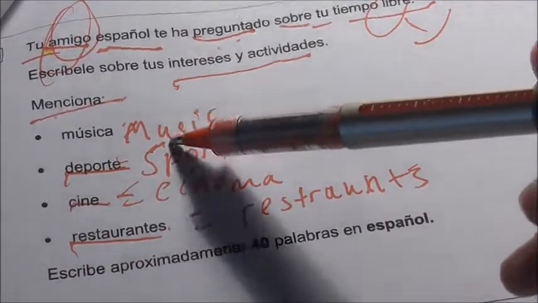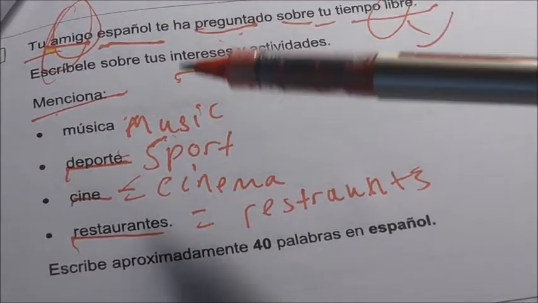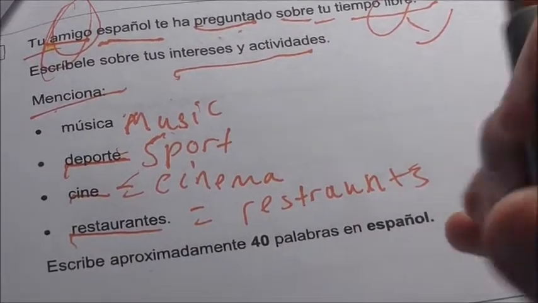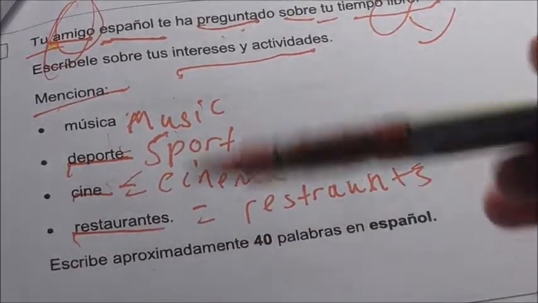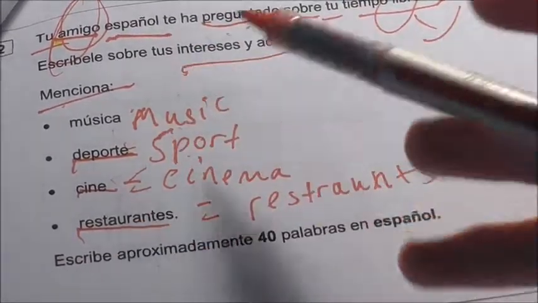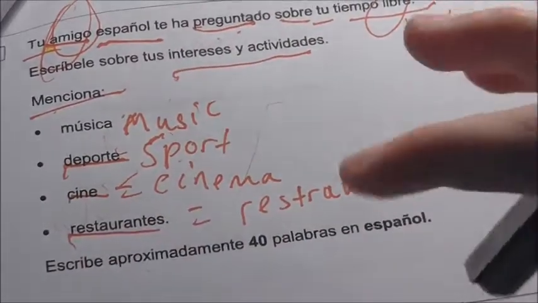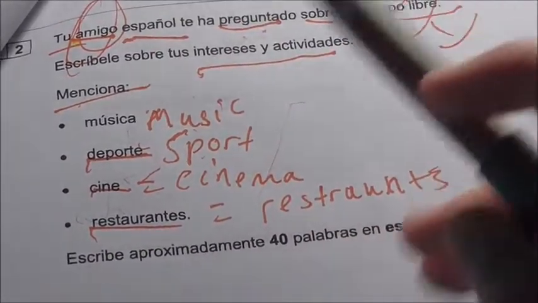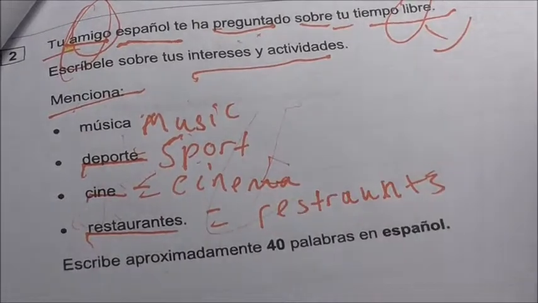So what I would talk about: music, you could talk about your favourite bands, your favourite groups, basically the same thing. You could talk about concerts. Sport, do you do sport, opinions on sport. Cinema, I'd stick to the last time you went to the cinema, for example: last week I went to the cinema with friends, blah blah blah. Restaurants, talk about your favourite restaurants.